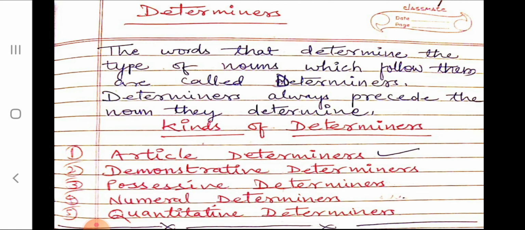Determiners. Actually, the determiners are the words that determine the type of nouns which follow them, or we can say determiners are the words which are used before the nouns to determine, to fix, or to tell about the noun that follows. Determiners are usually used before the nouns to tell us about the noun, in what position the noun stands.